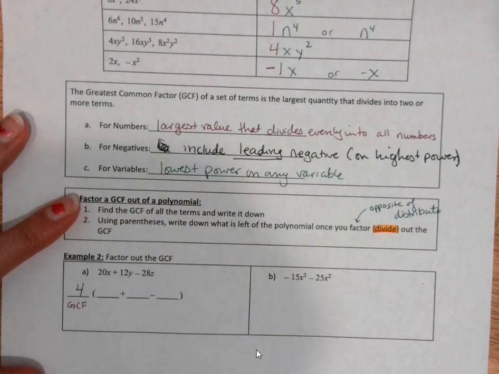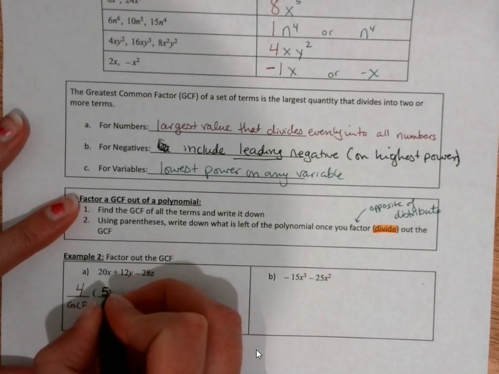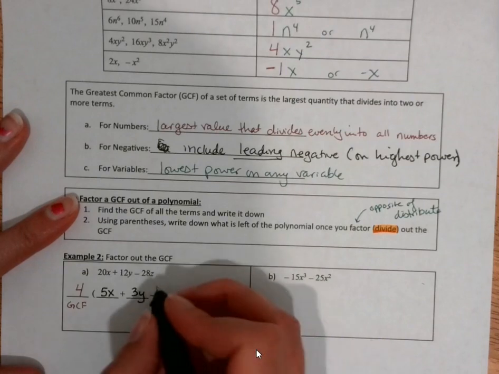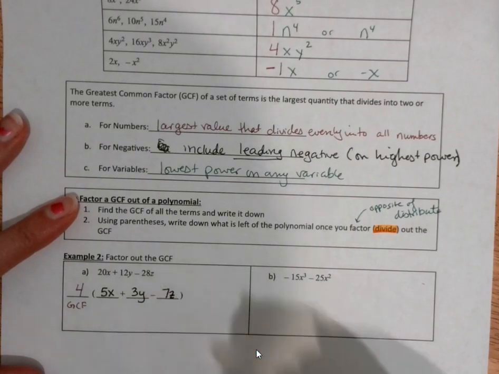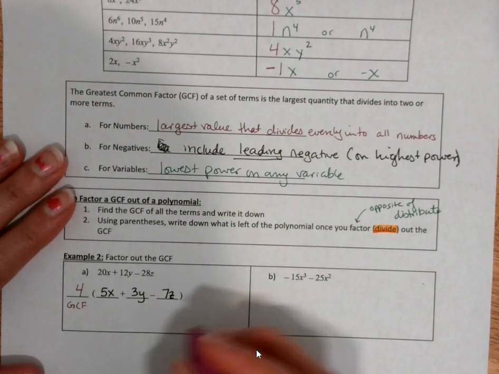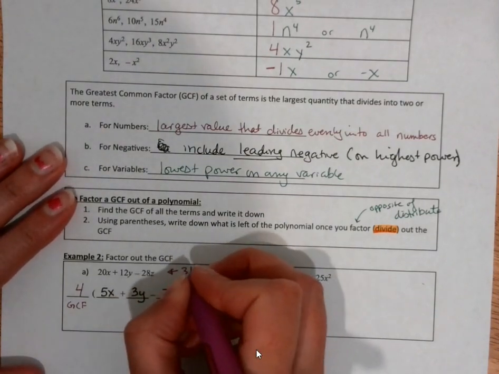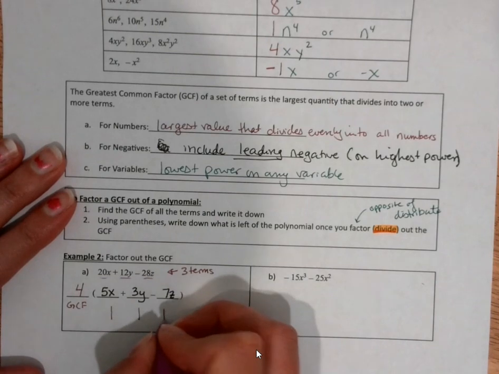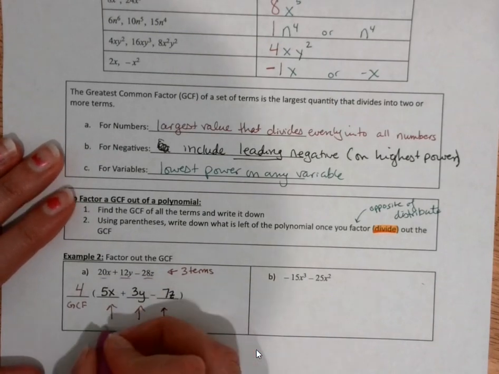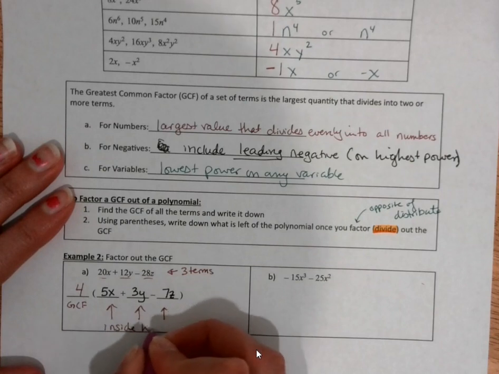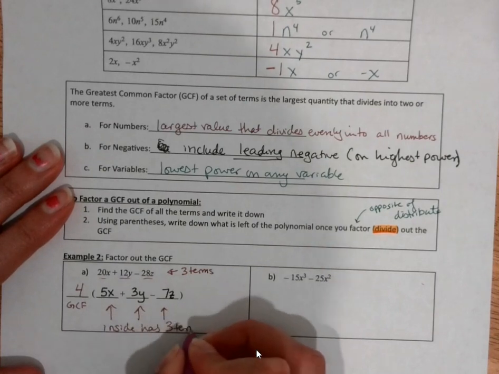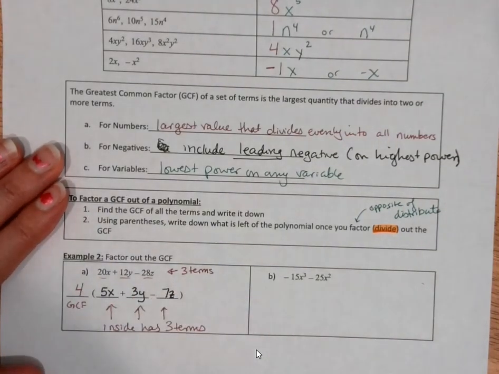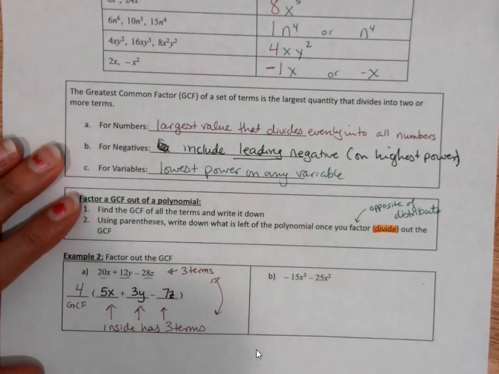Now I divide that out. So what's left, 20 divided by 4 is 5x, 12 divided by 4 is 3y, and negative 28 divided by 4 is negative 7z. Okay. One other thing I want to point out is that the original has 3 terms, which means that the inside of the parenthesis must have the exact same number of terms as the original. When you distribute this outer term back in, you would get those 3 terms from the original. The inside is 3 terms matching the original.